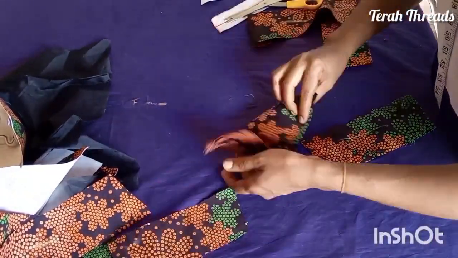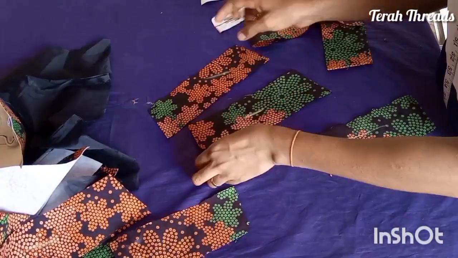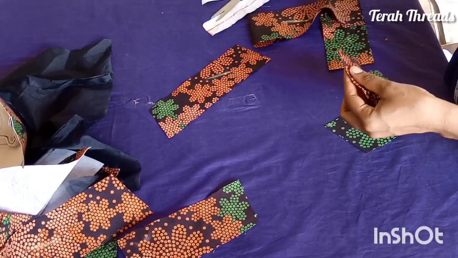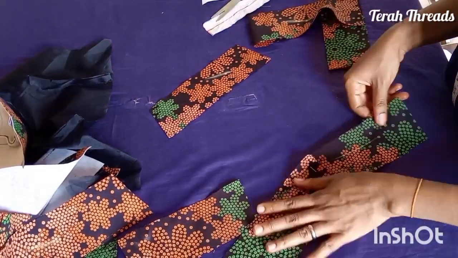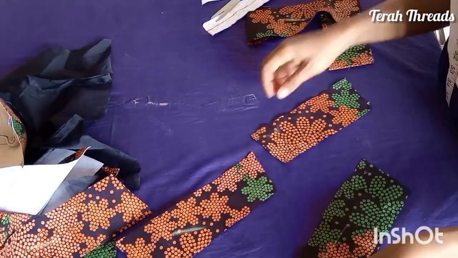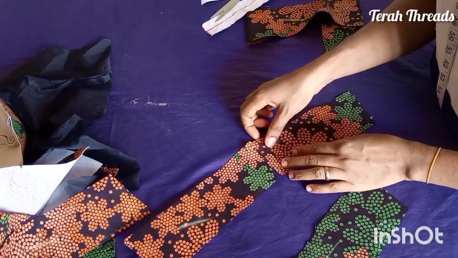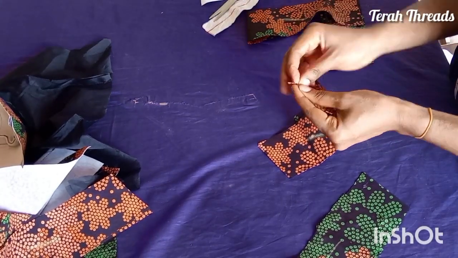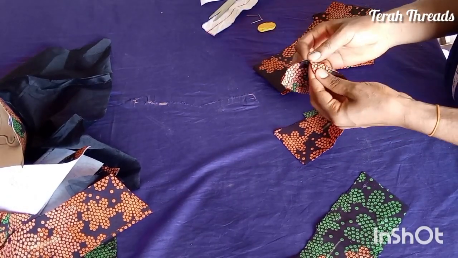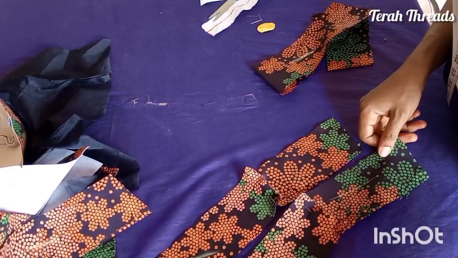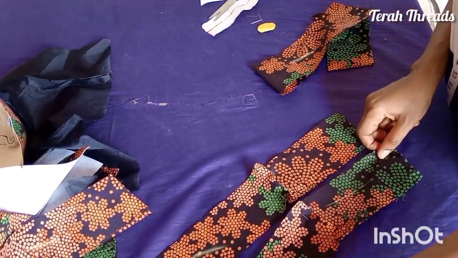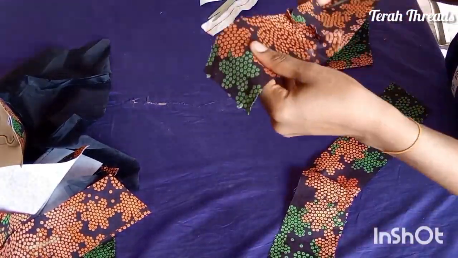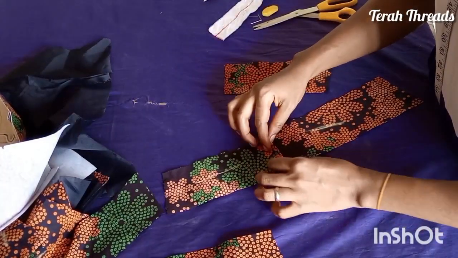So with this method, you'll pick one front and one back and join it at the shoulder. I hope you understand. But for this one, my front part is shorter than the back. So you pick one front and one back and place it right side to right side and pin it together. So I think this is one of the simplest ways to go about it. So this is what I have. After joining this, we'll now place it right side to right side. Make sure they are properly aligned.